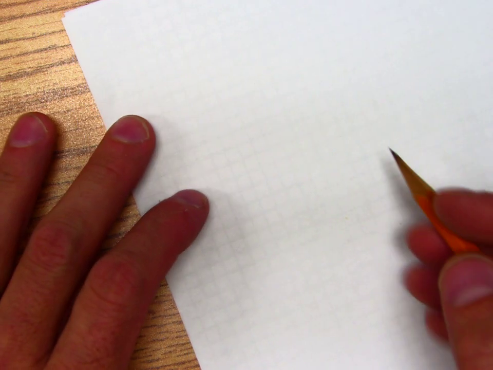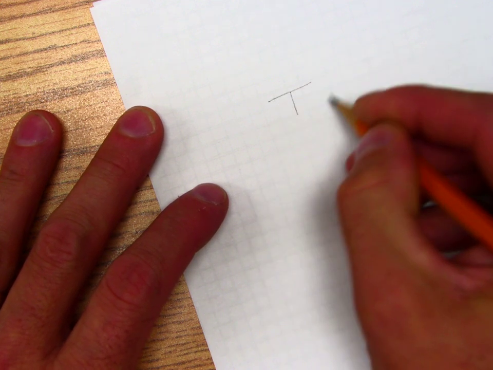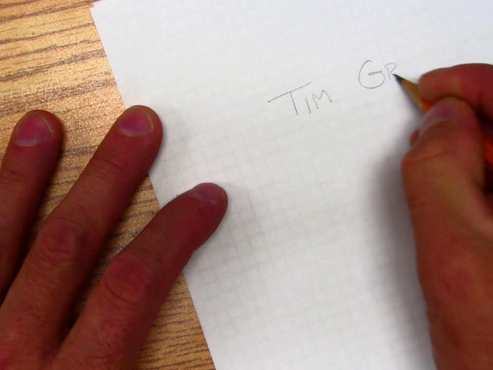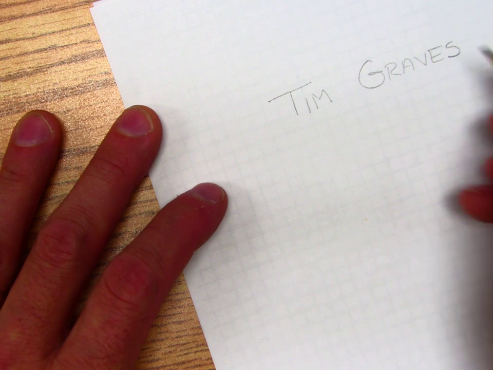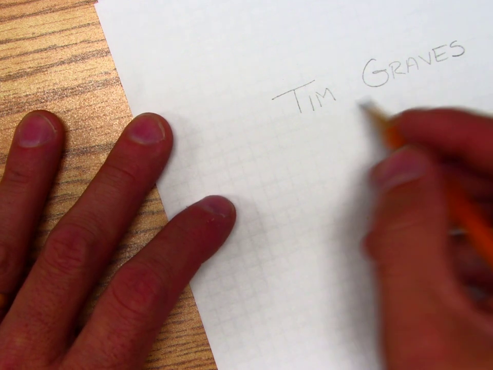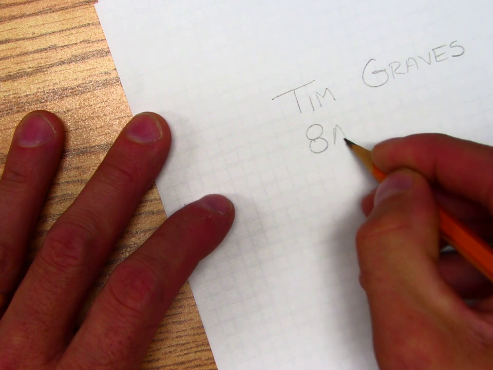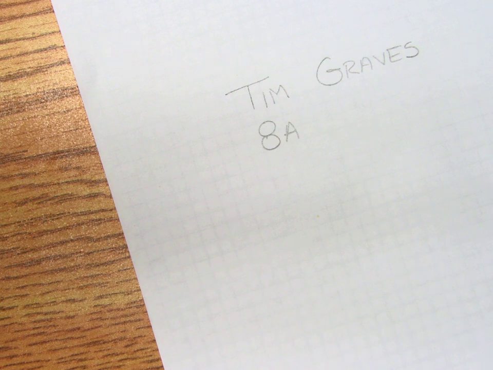And then I'm going to put my class period. And that'll identify my teacher on the outside of my paper when I turn it in, who I am.